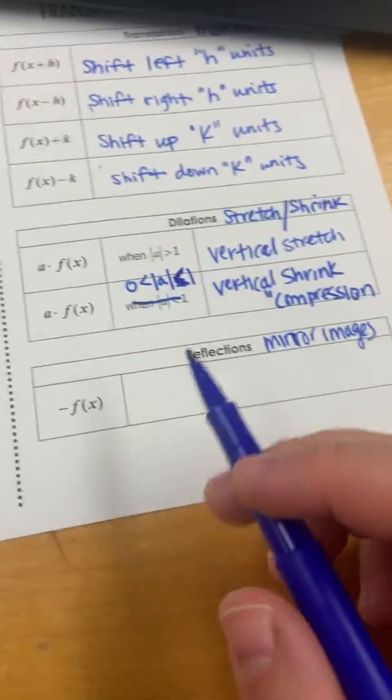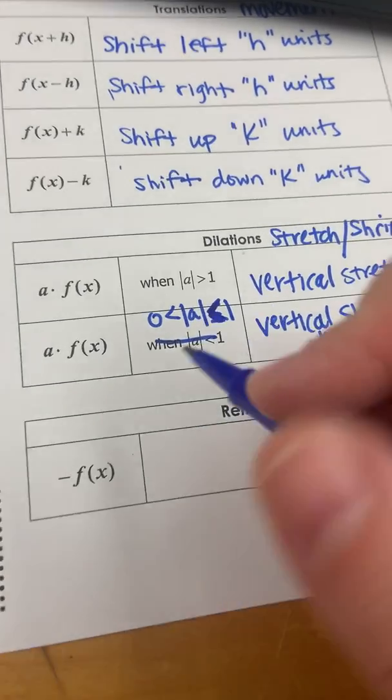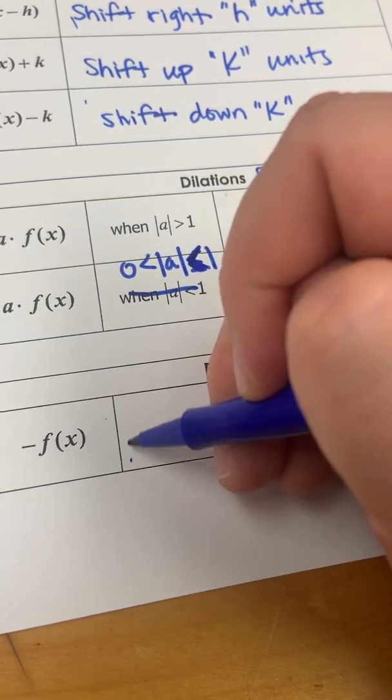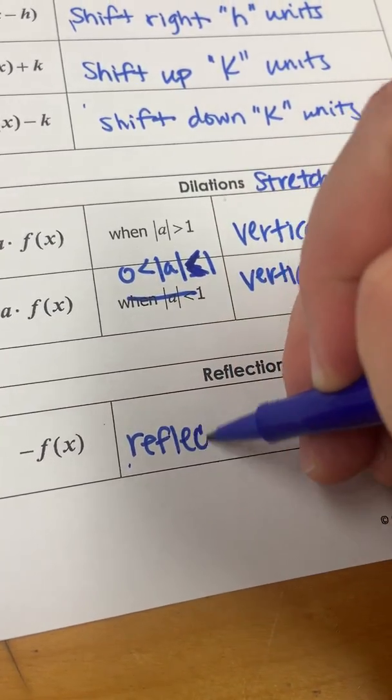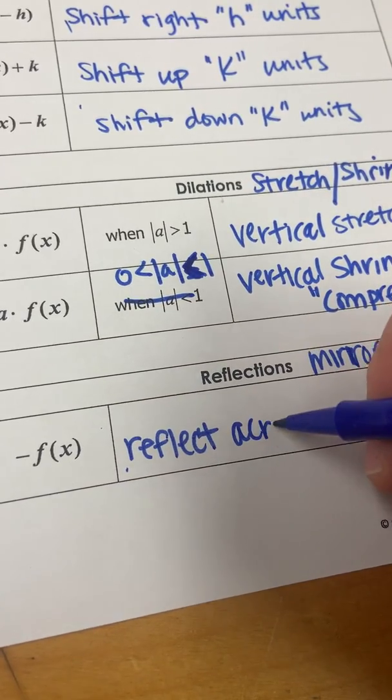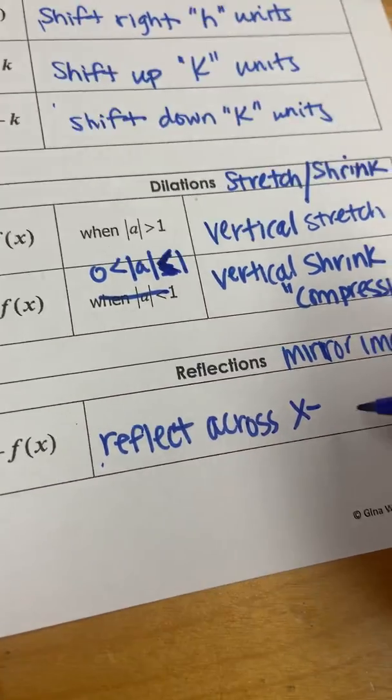Okay. And lastly, a reflection. If you have the opposite of the function, that's going to reflect across the x-axis. Reflect across x-axis.